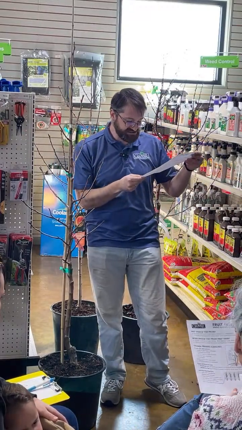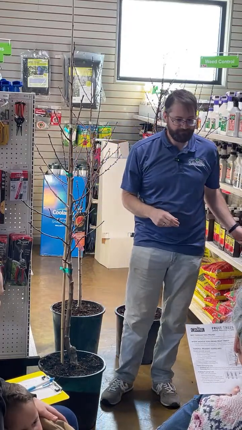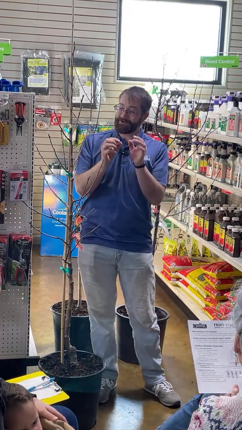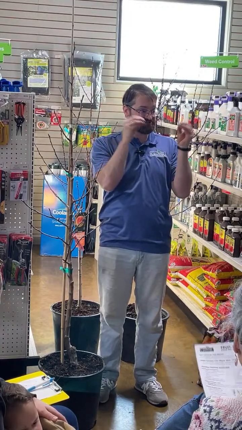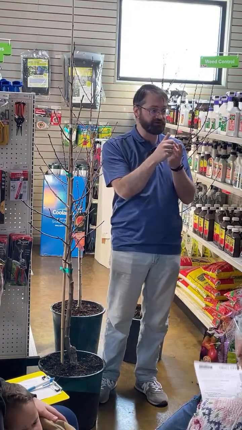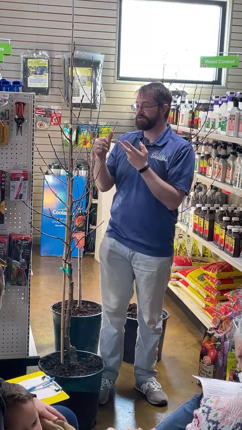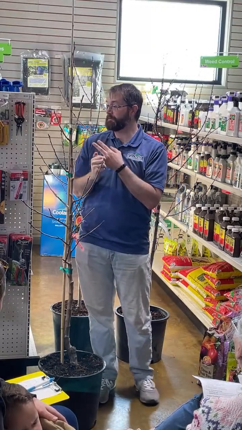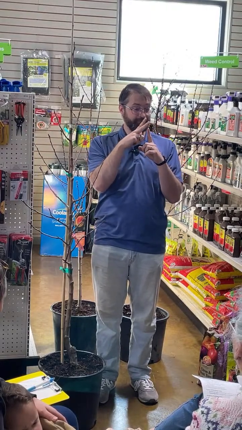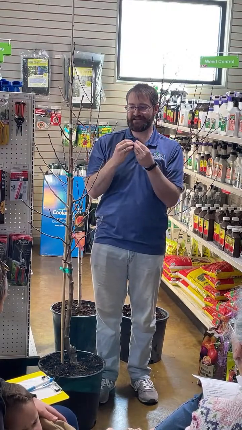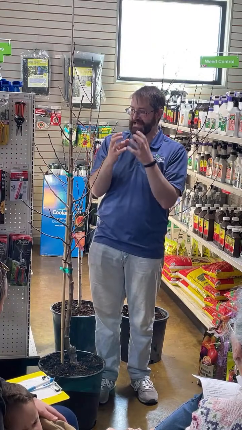The next one is cutting too close to the bud. So like I said earlier, the bud is where the plant is putting energy to grow a new leaf, to grow a new stem, or to grow a flower. And if you cut too far into that bud, you are potentially harming that area.